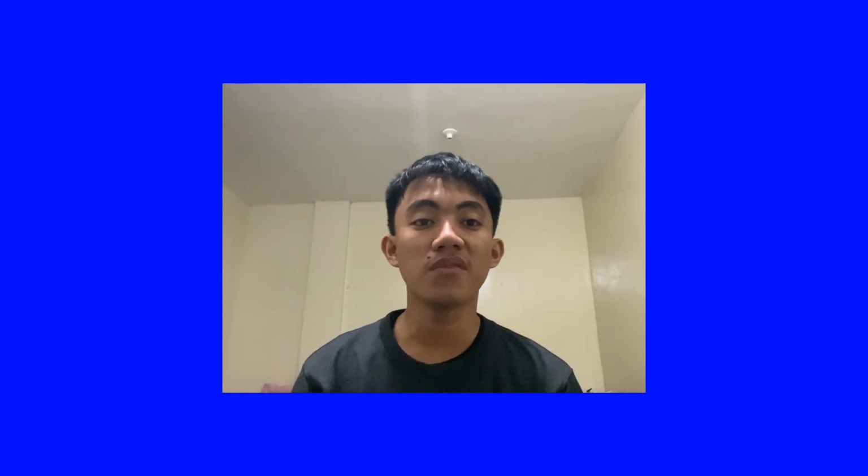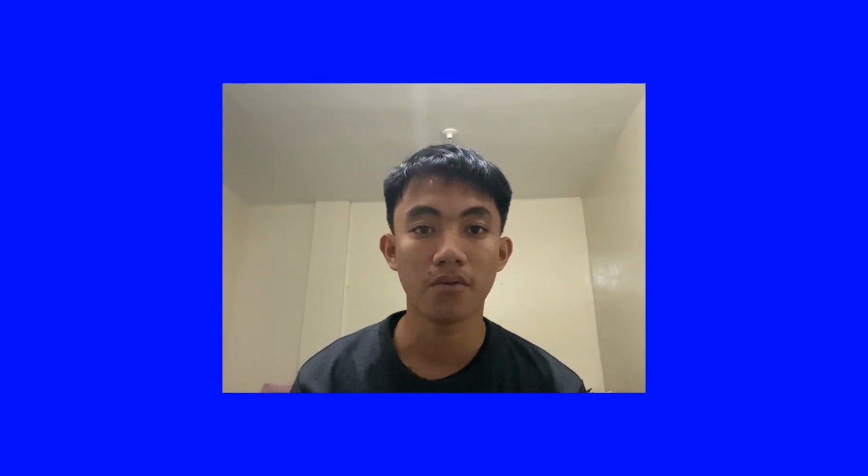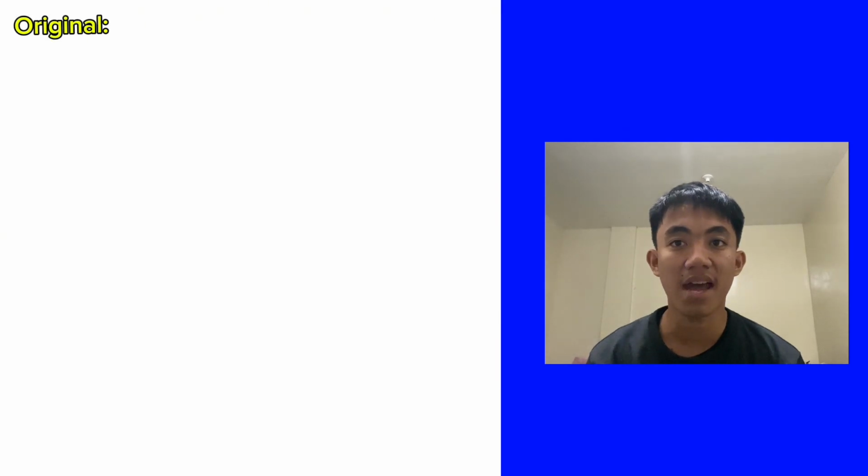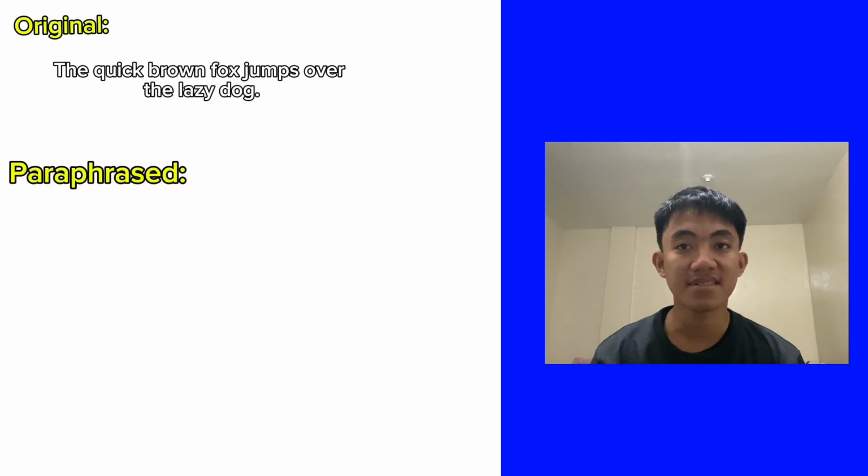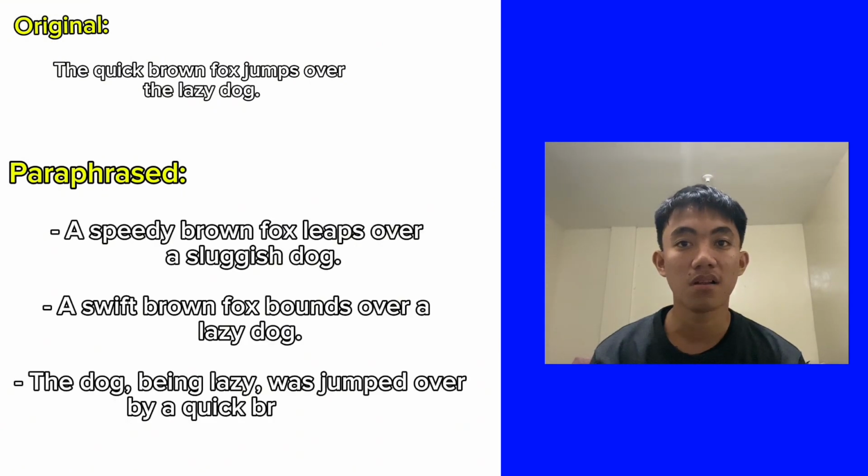Let me give you one example to understand what paraphrase is. The sentence here states: the quick brown fox jumps over the lazy dog. This is the original sentence. The paraphrased sentences are: first, a speedy brown fox leaps over a sluggish dog.